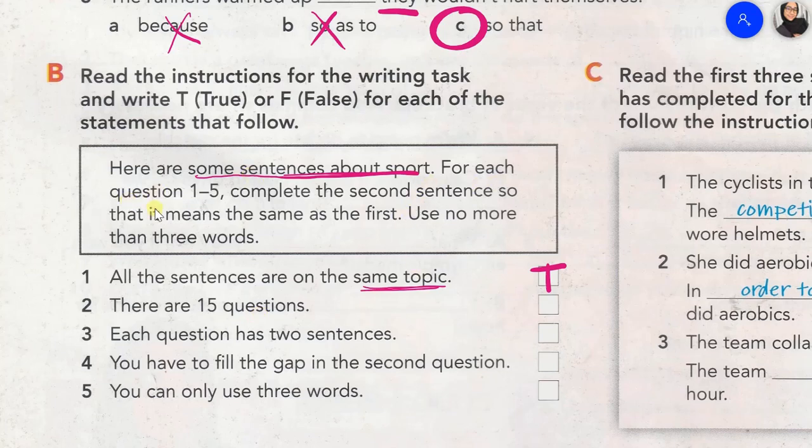For each question, 1 until 5. False. There are only 5 questions, right? 5 questions, not 15. All right. Next, number 3, each question has 2 sentences. For each question, complete the second sentence so that it means the same as the first. Yes. For each question, complete the second sentence. With the existence of the second sentence, it shows that each question has 2 sentences. The first sentence and the second sentence.